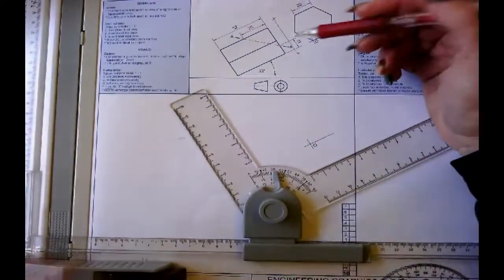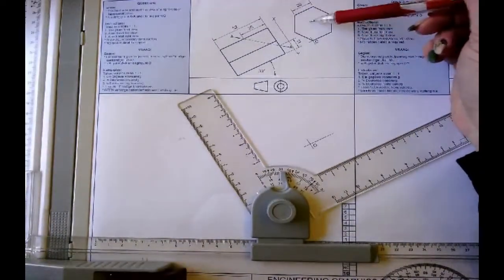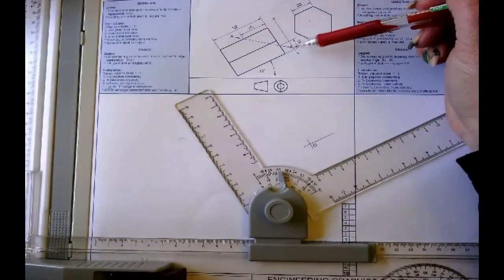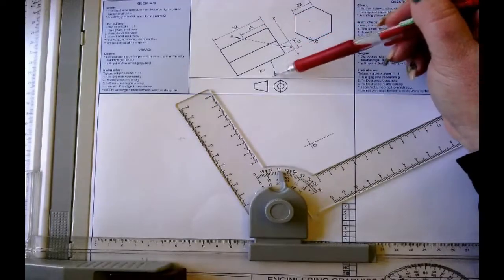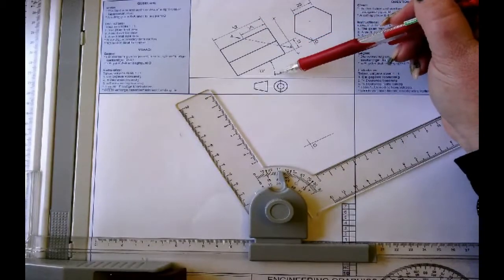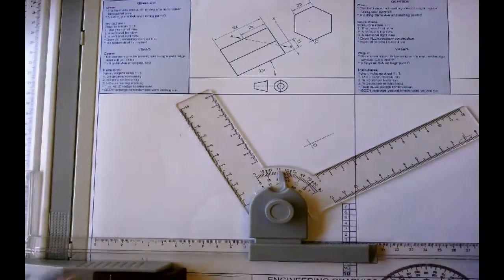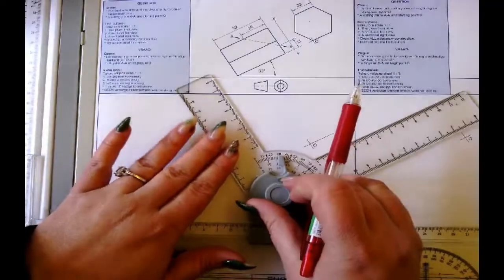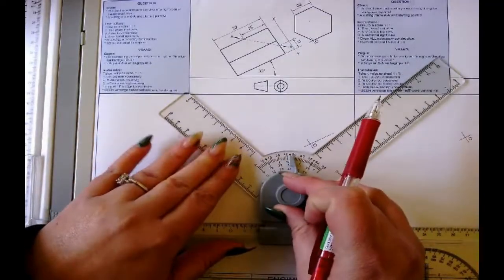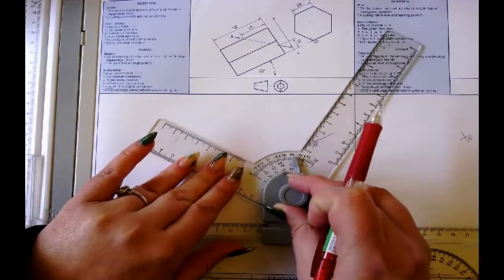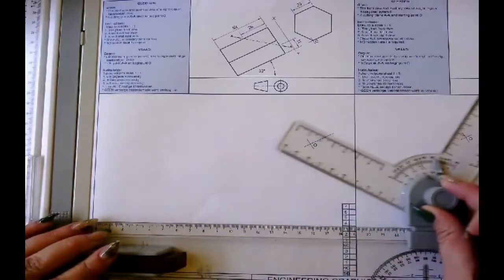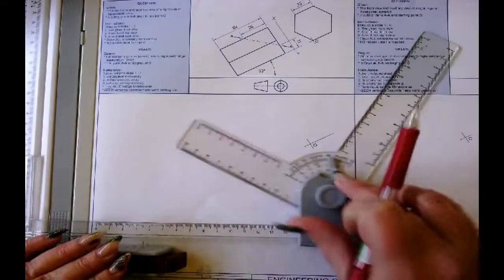Okay, so as we can see here, we have a front view and an auxiliary view according to the question. Cutting plane AA, our view is on a 30-degree angle. They want a sectional top view, sectional right view, and then we will also do the true shape. Thank you.